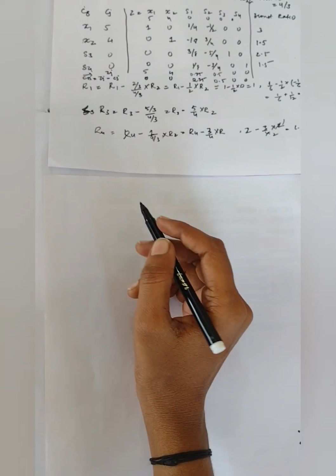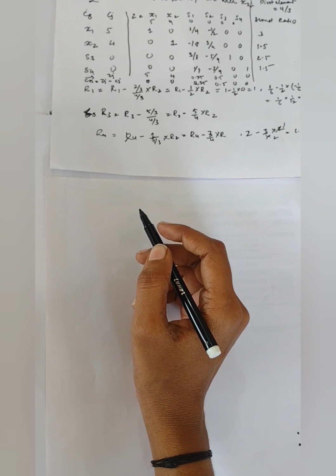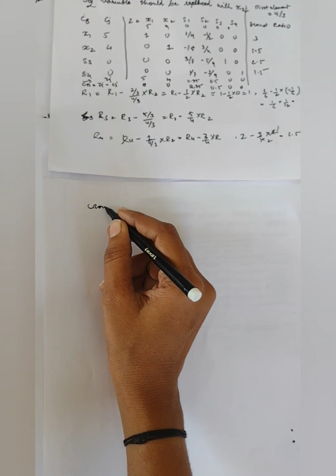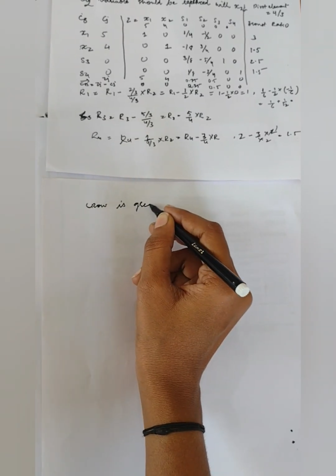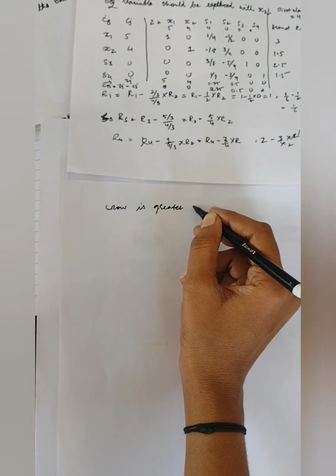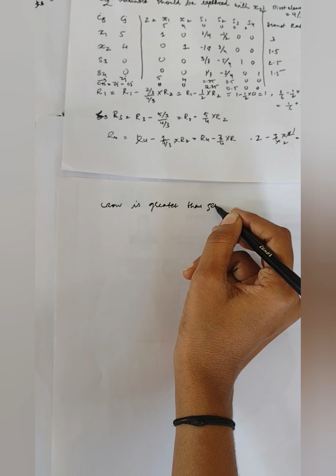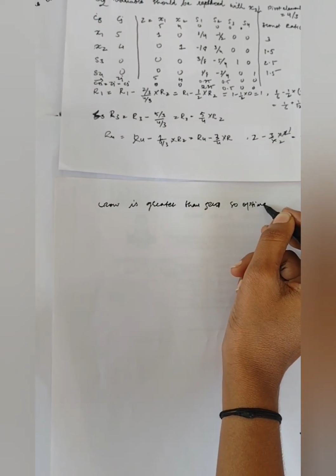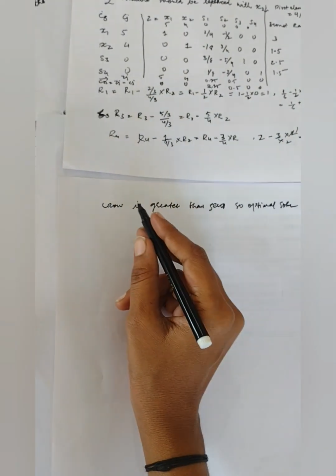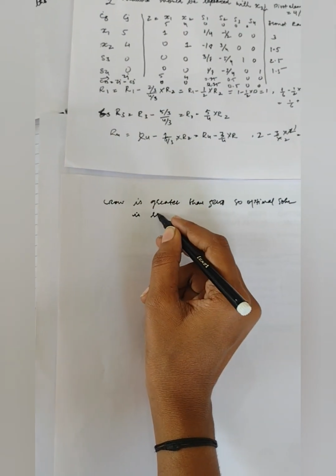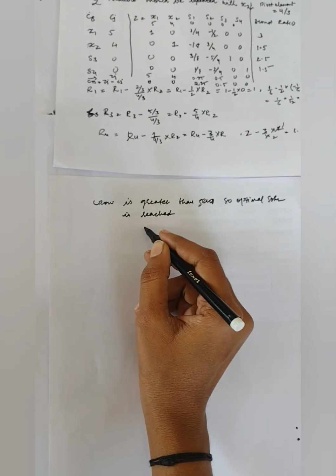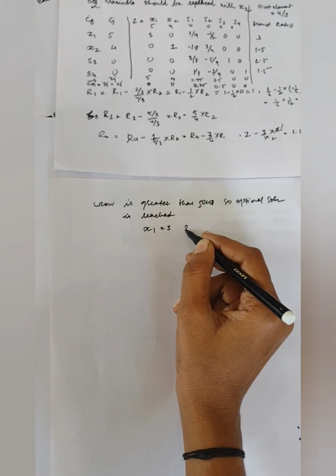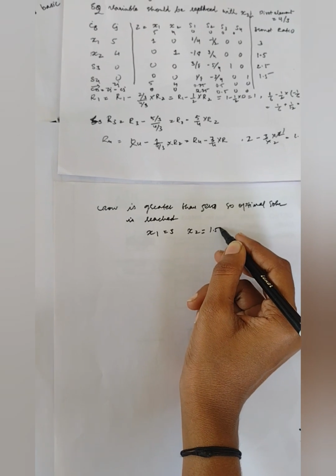The optimum solution has been reached. Now 0 is not less than 0. So optimal solution is reached. X1 is 3, X2 is 1.5.